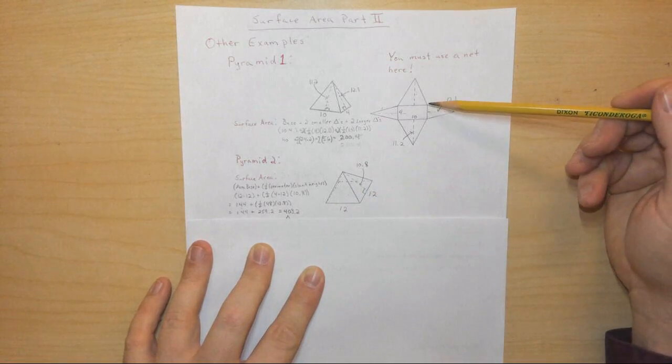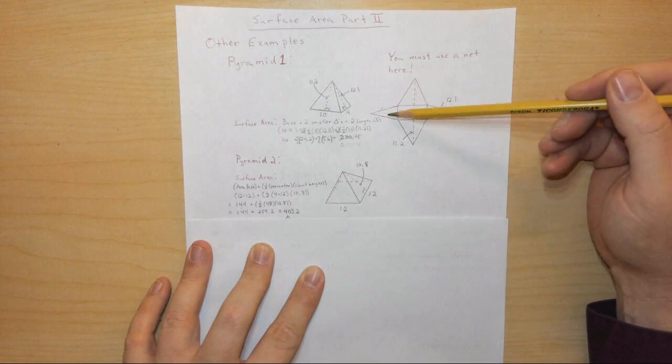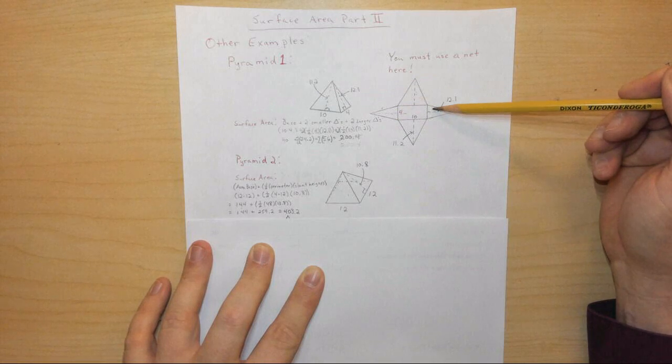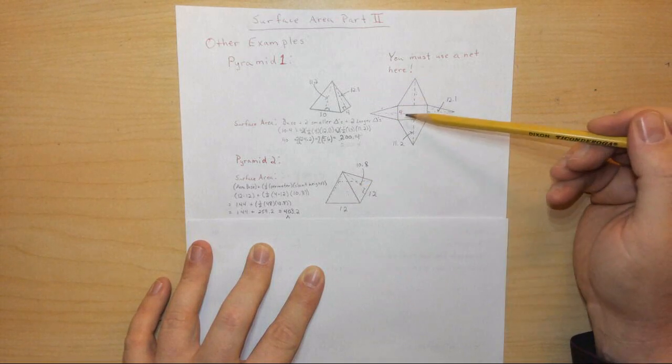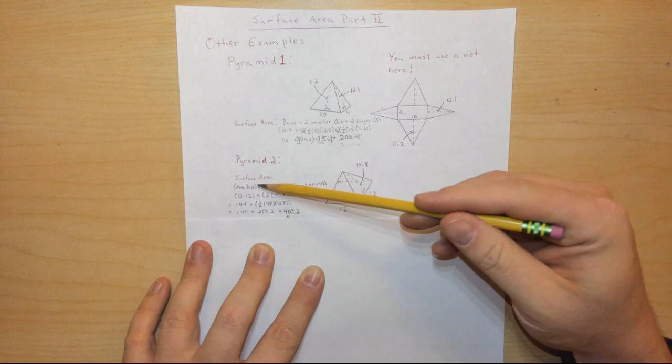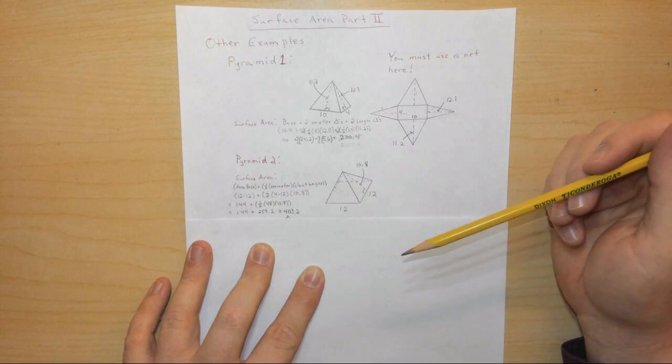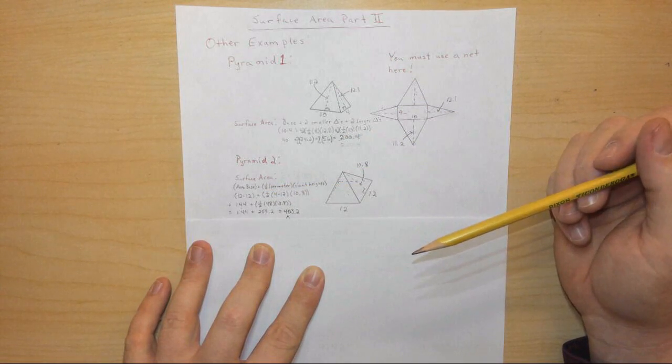So the pyramid up here is different because these sides are different and I have to use the net. If I have a square base rather than a rectangular base, I can do it this other way, which isn't quite as much calculation, I don't think.